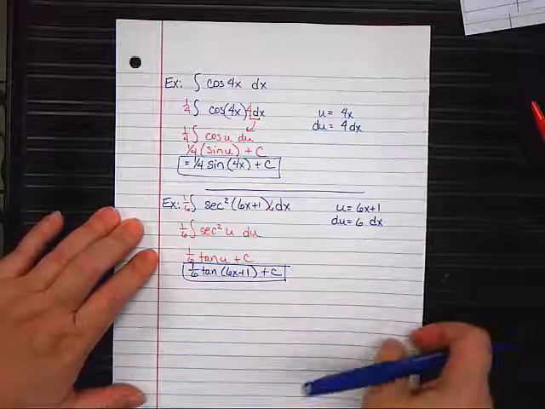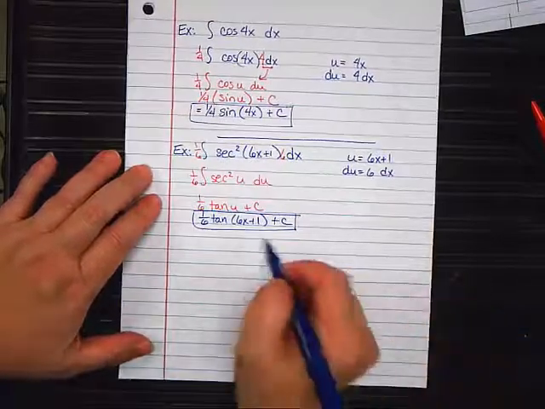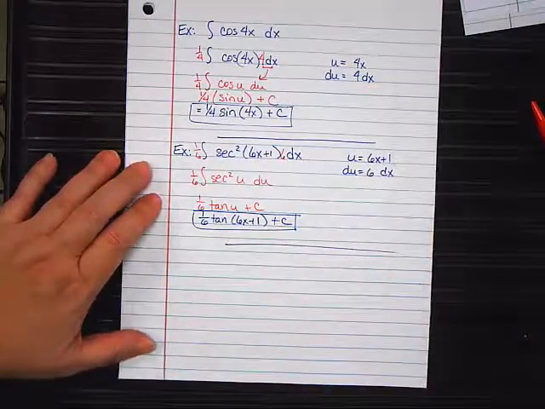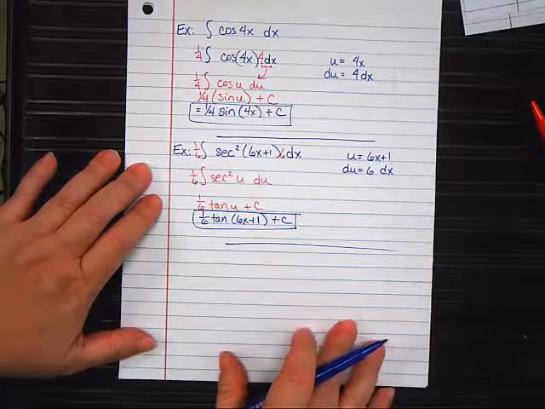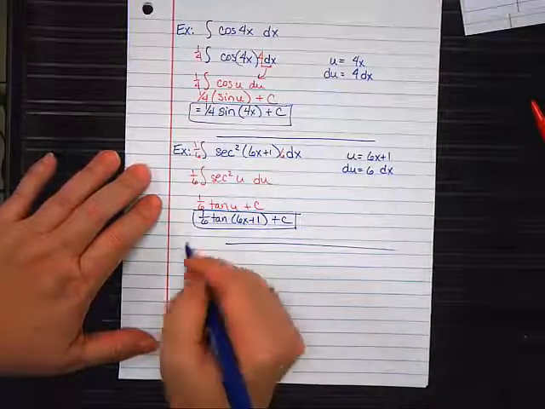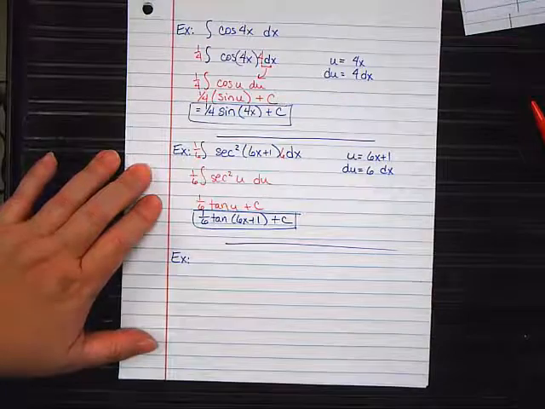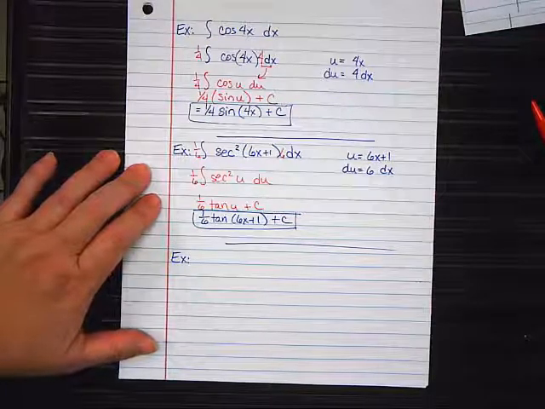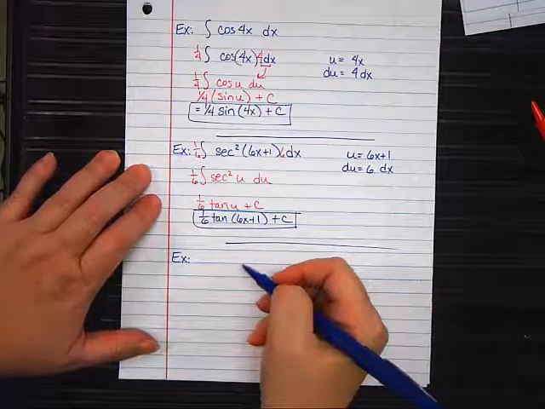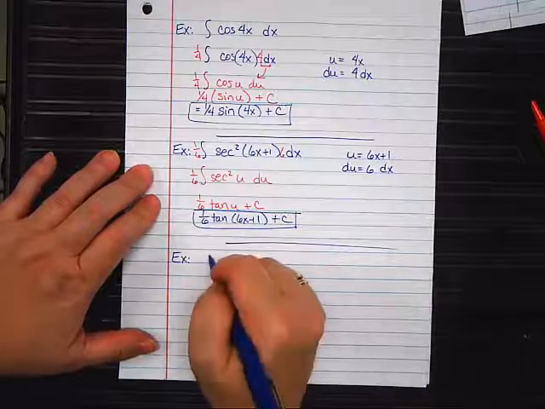Okay, moving on. Next problem. I've got about 3 more to do. Goodness gracious. And I'm not even finishing my notes today. Okay? Yeah. Because there's so many variations on this, we have to do lots of examples.